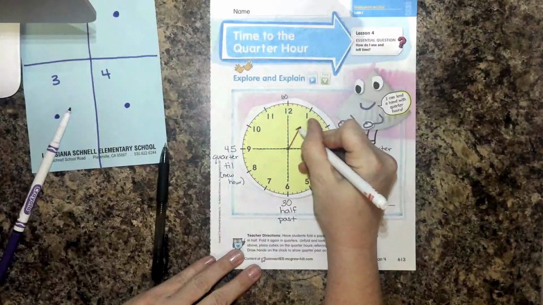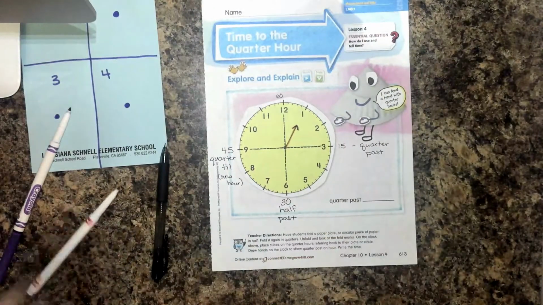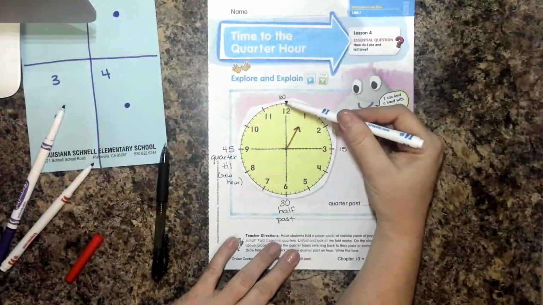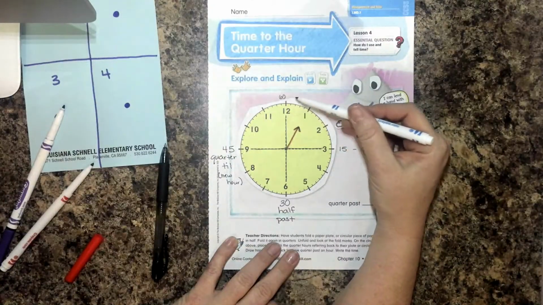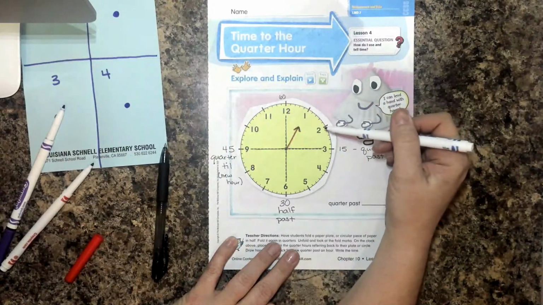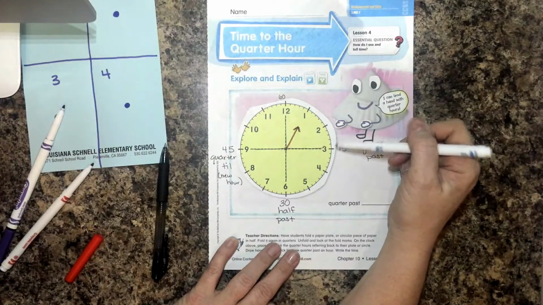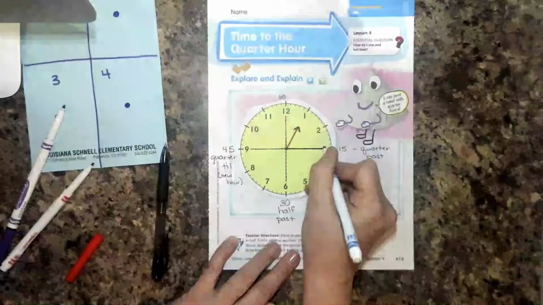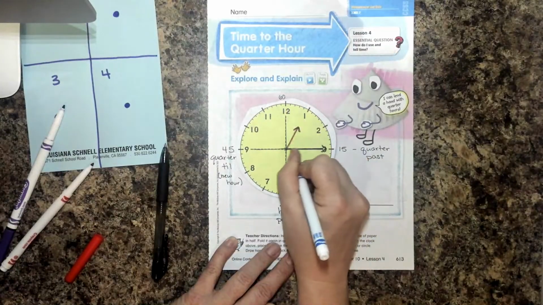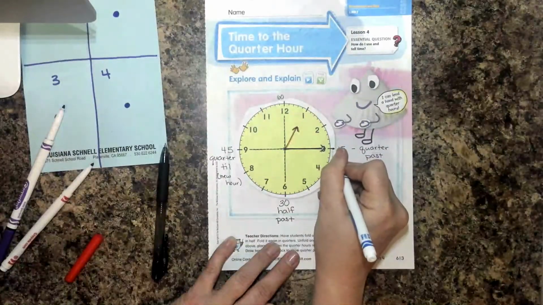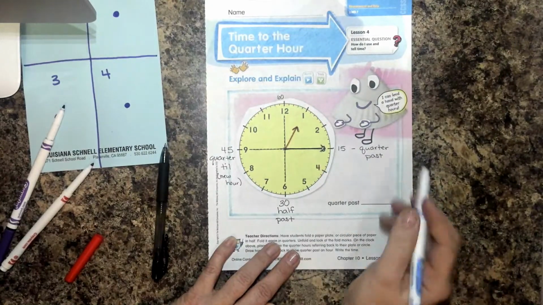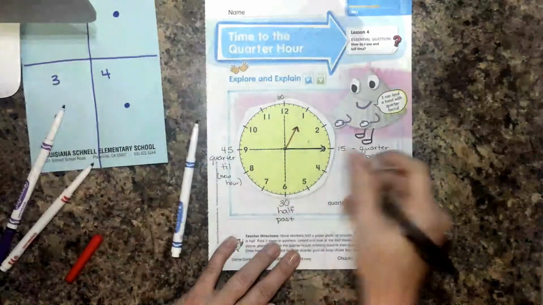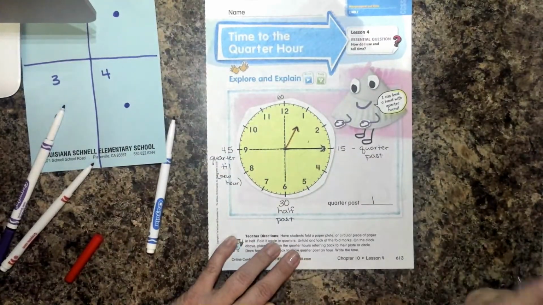There's my hour hand. And for it to be quarter past, we have to get to that first 15-minute mark. So let's start at 0 and count 15. 5, 10, 15. So our minute hand is going to be pointing at the 3, at that 15-minute marker right there. So this would be quarter past, and what hour is it? It's quarter past 1. Nice job.